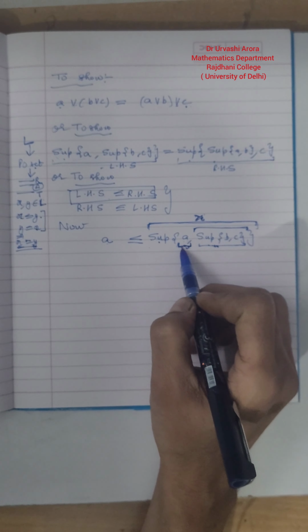So, in fact, because A, B, and C belonging to L were arbitrary, if we replace A altogether in star by C, and if we replace C altogether by A in star, there would be no harm in that, because A, B, and C are arbitrary elements of L. So this is just a notation that we are writing. Instead of A, we can write C, and instead of C, we can write A.